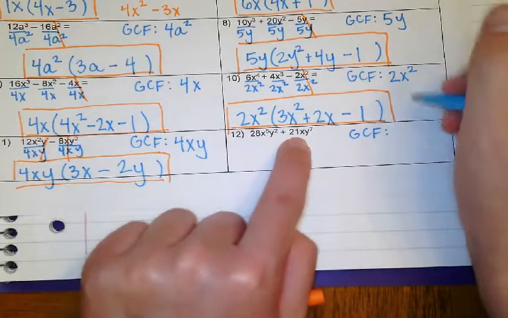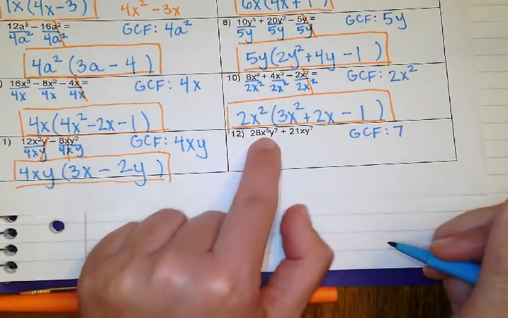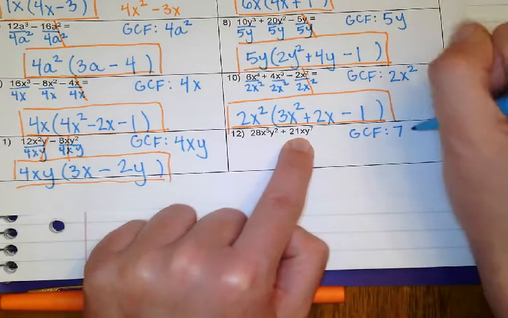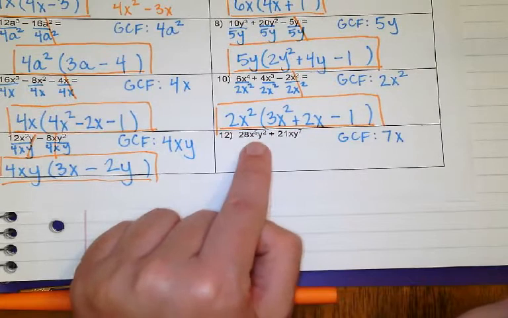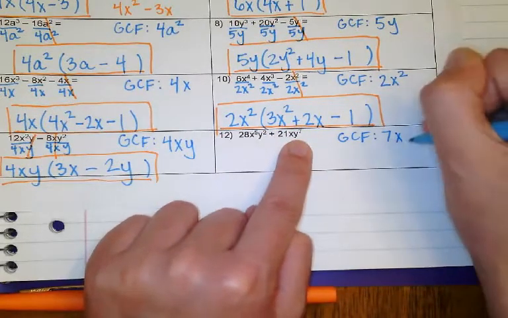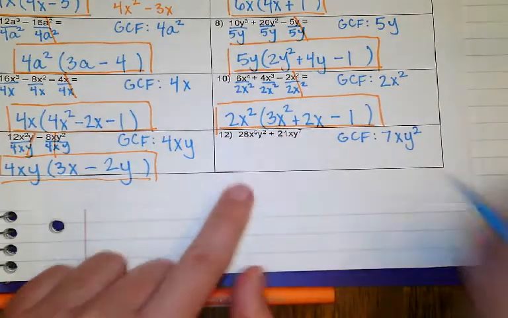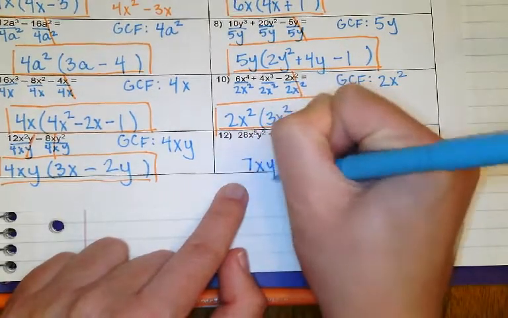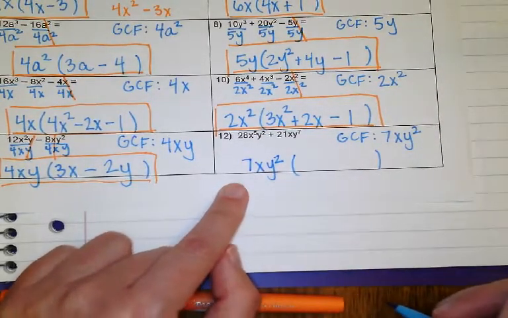28 and 21 can be divided by 7. If I look at their x's, the first has 5, the second only has 1, so they have 1 in common. If I look at the y's, the first one has 2, the second one has 7, so I can say they only have 2 in common. So let's take 7xy squared, and that's what we're going to divide out or factor out of the problem.